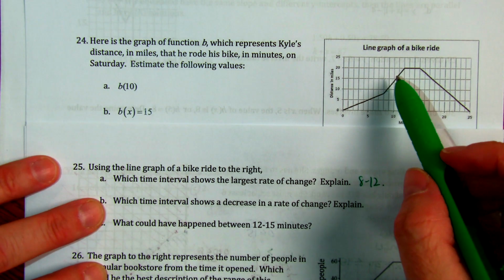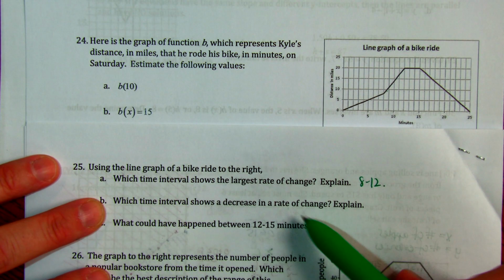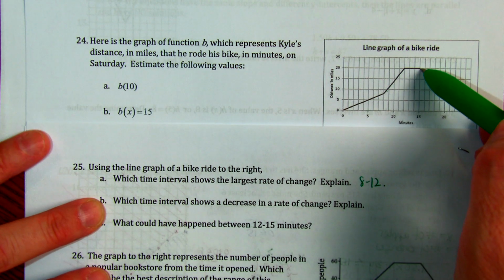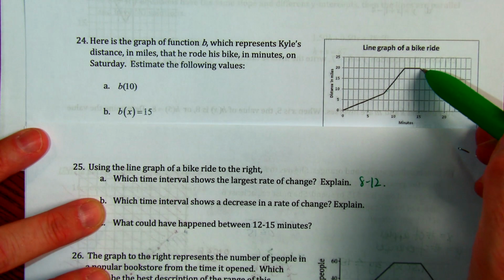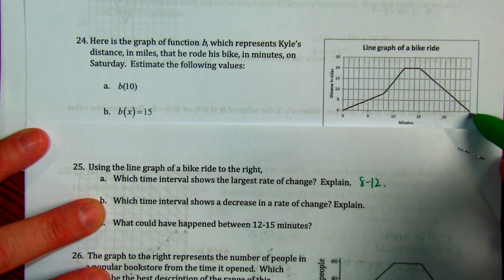And then which time interval shows a decrease in a rate of change? So this is when we have a negative slope, so that would go from about 15 minutes to about 25 minutes.